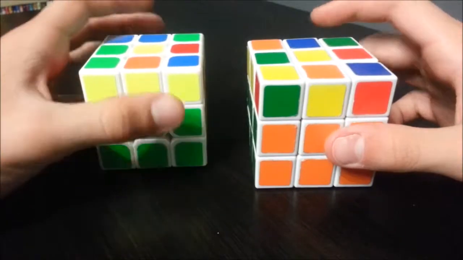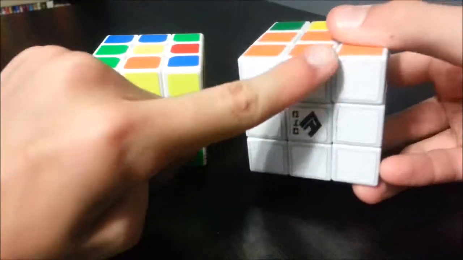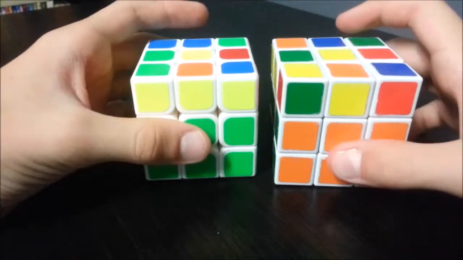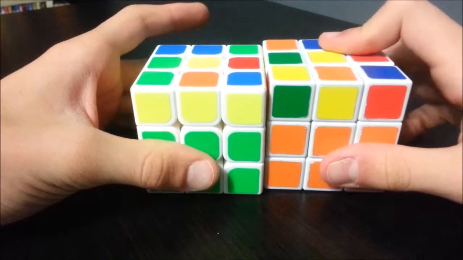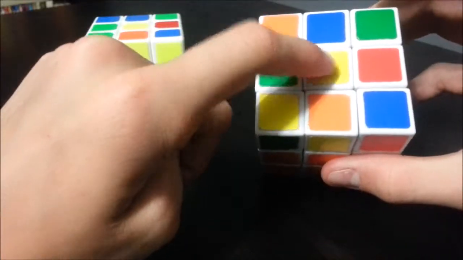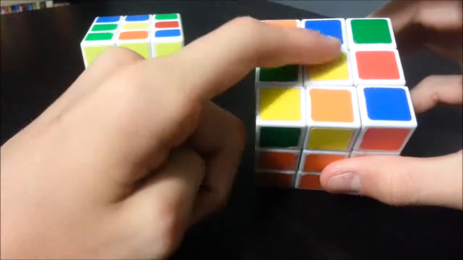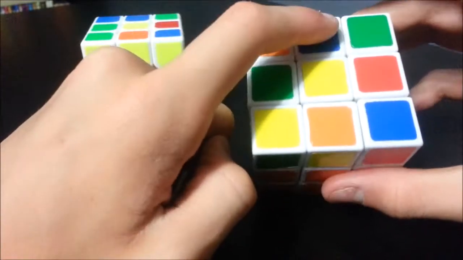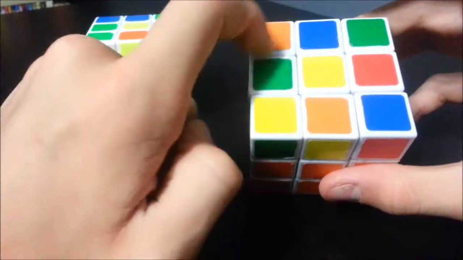So now we want to get a cross, like we did on the first step. We want to get it on this side instead. So you have three possible cases. You have no edge pieces facing up. You can ignore the corner ones, those don't matter. But see, none of these edge pieces are facing up.